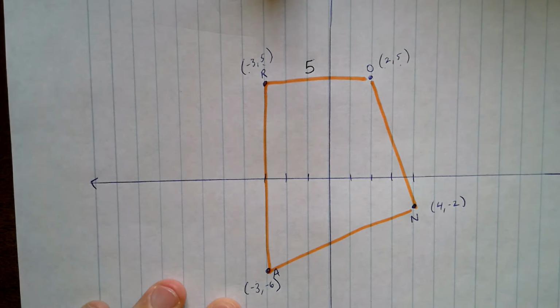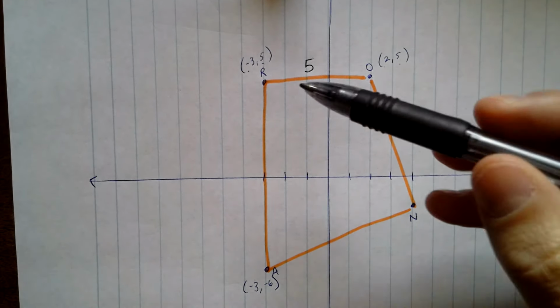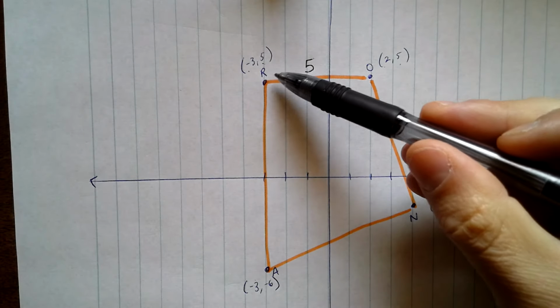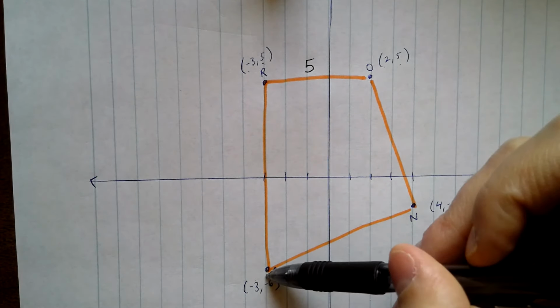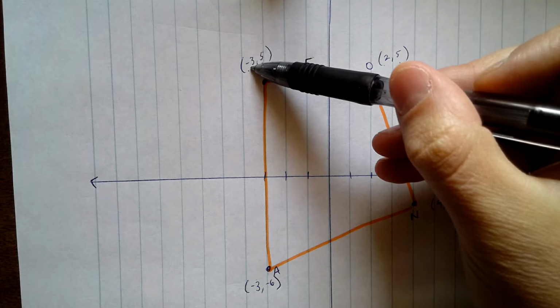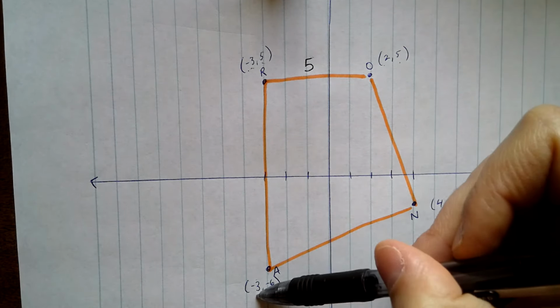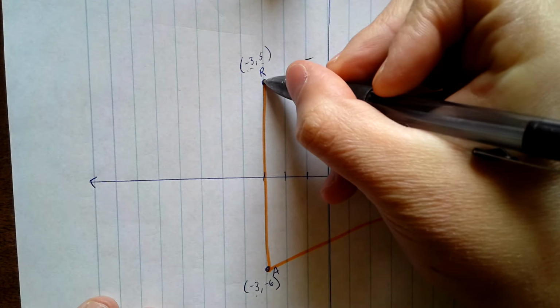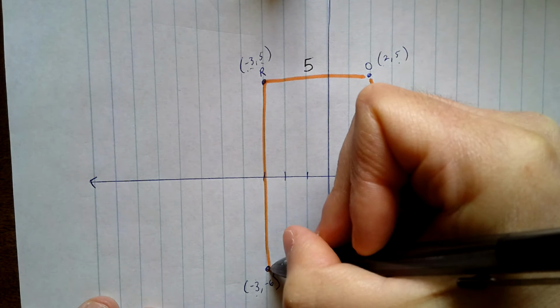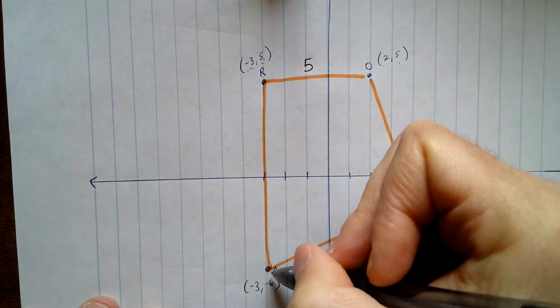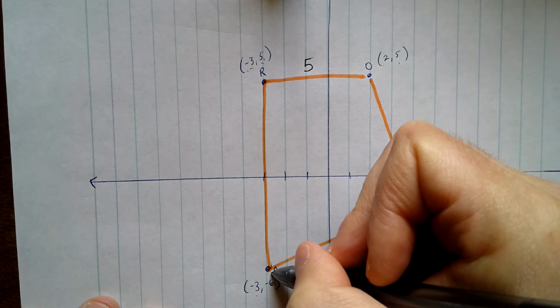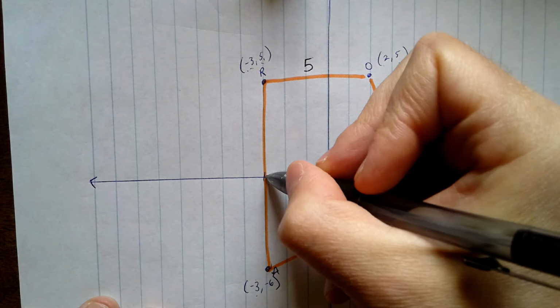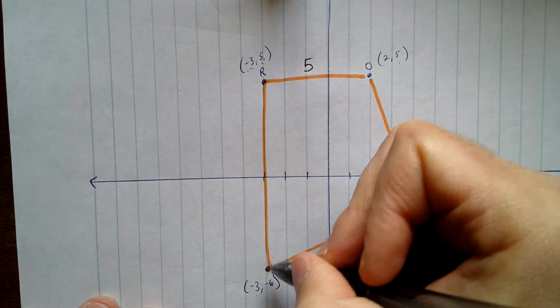The other one that's relatively intuitive in this problem is the distance from coordinate R to coordinate A, because there's no x change. x is -3 here and x is -3 here. So the only thing we need to figure out is how far apart the number 5 is from -6. Well, it takes 5 units to get here and 6 more units to get here.